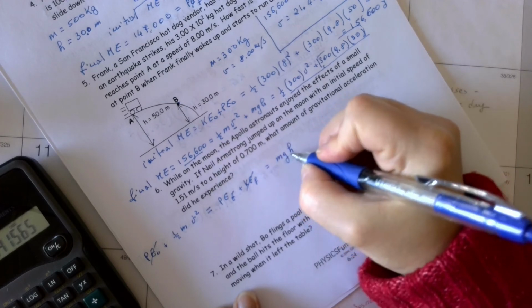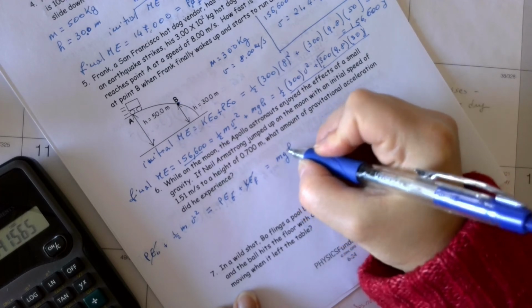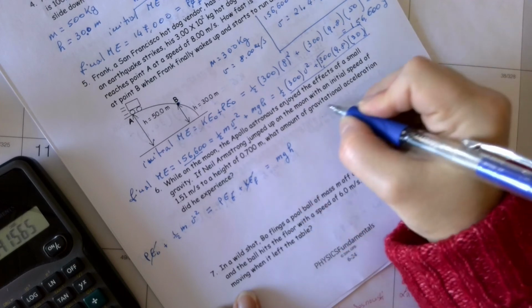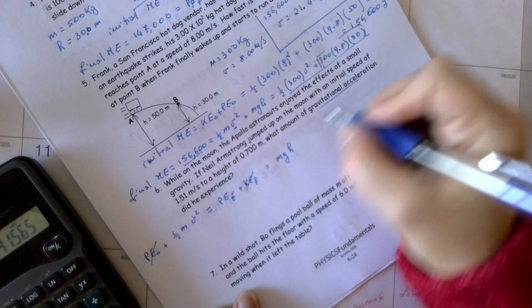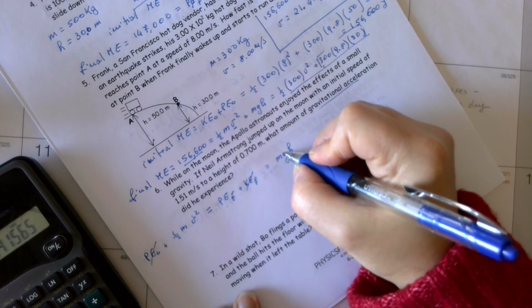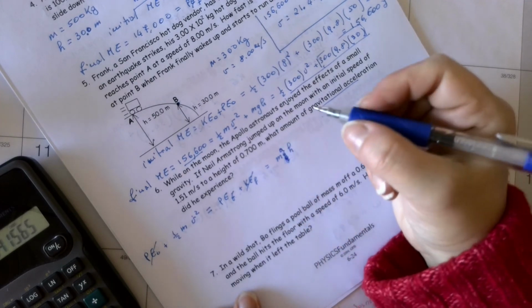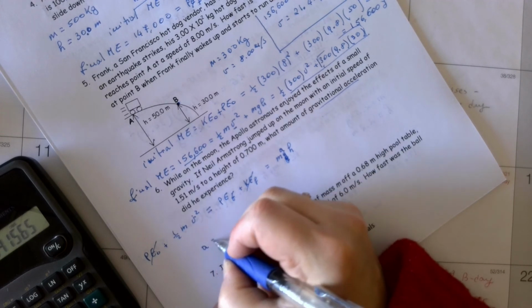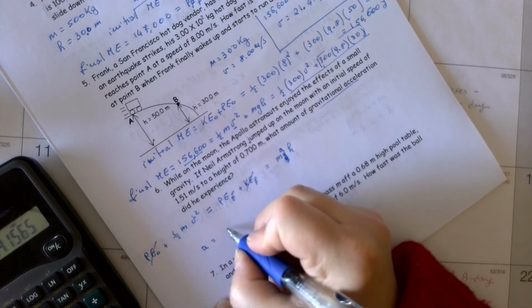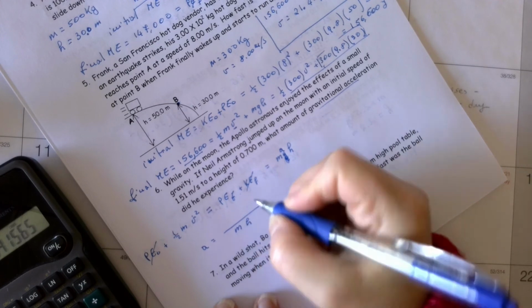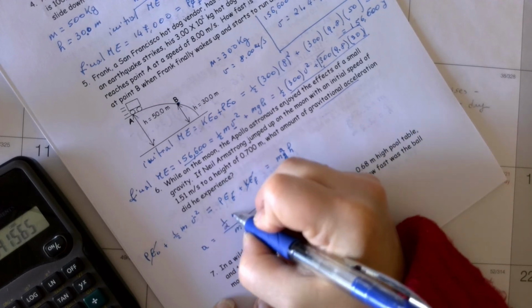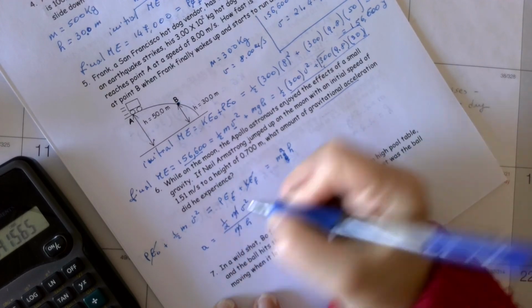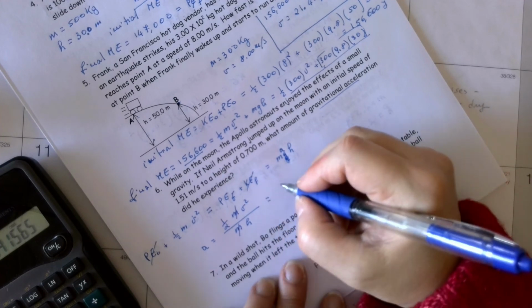But this is the new g, the new gravitational acceleration, so let's call it a. So at this point, a is equal to 1/2 mv squared, and I don't need to multiply by m. You can if you want to.